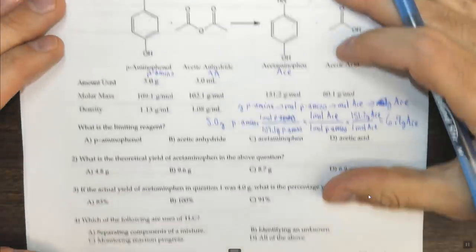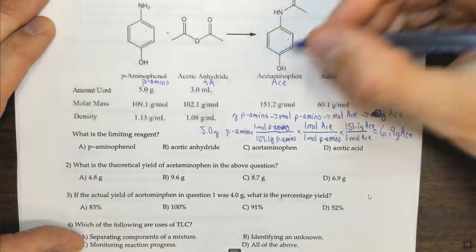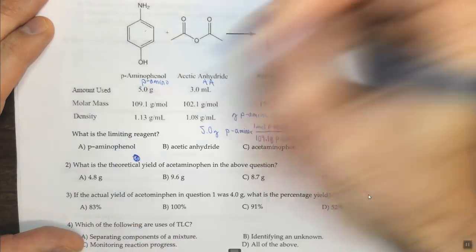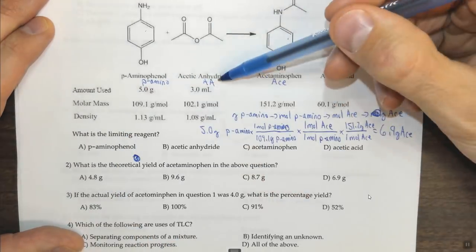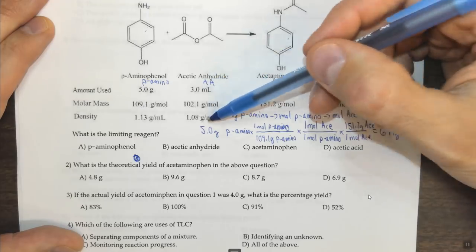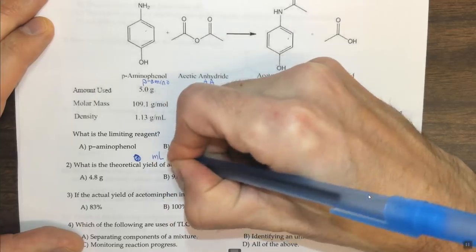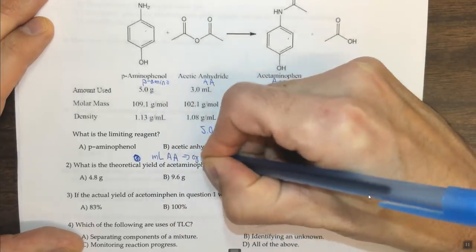I know it's not pretty, but it'll fit on the page that way. So in this case, I want to do the exact same thing. I want to go from grams of acetic anhydride, but you'll notice here I'm given milliliters. So I first have to use the density to convert that to grams. So I actually want to go from milliliters of acetic anhydride to grams of acetic anhydride.